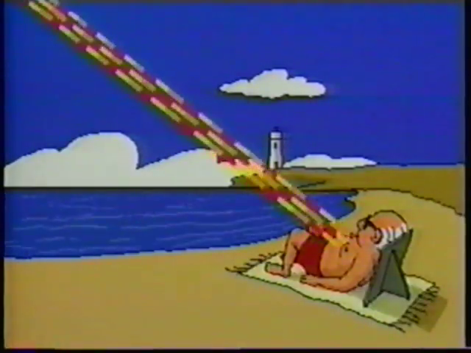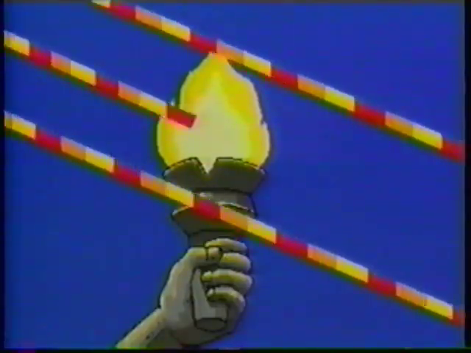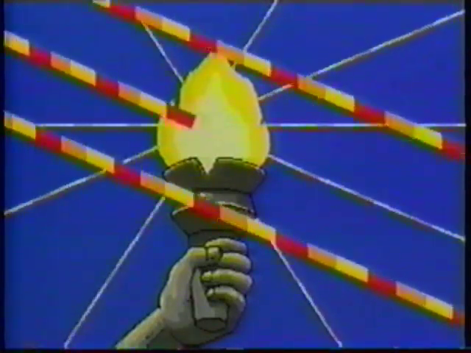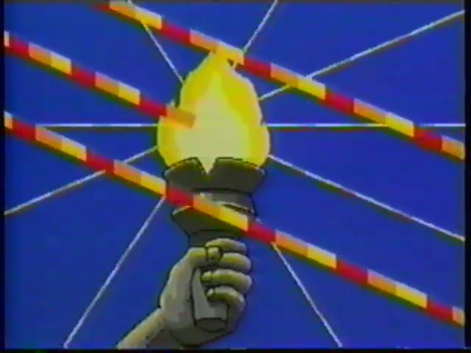Here's how it works. An intense light source like the sun radiates in all directions. Only a portion of all radiated light, however, is directed toward an observer. If a sodium flame is placed in the path of the light, the sodium absorbs and then re-radiates only certain frequencies.